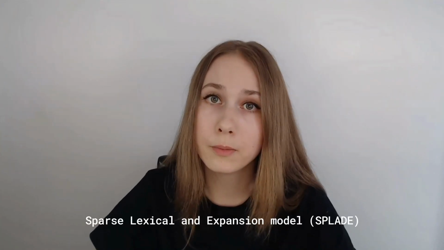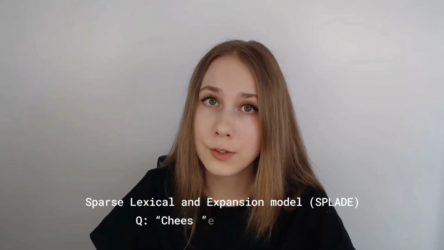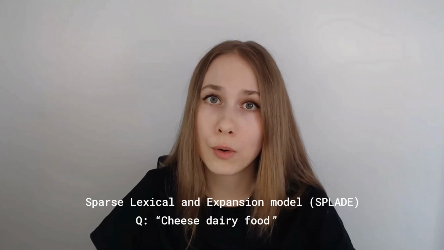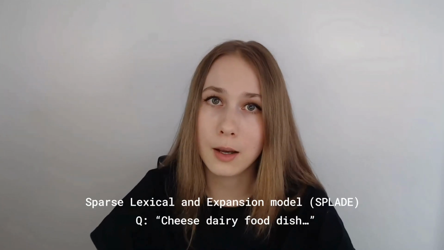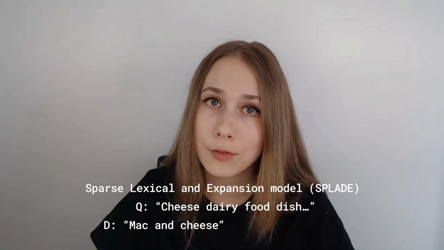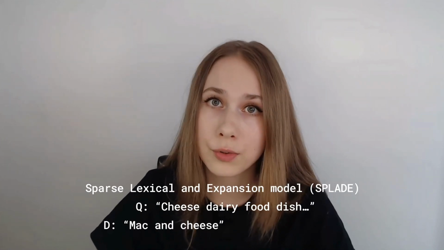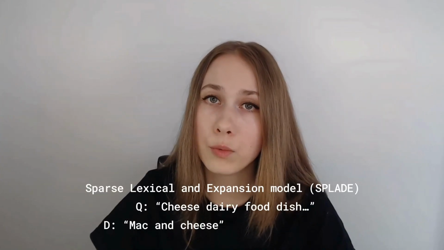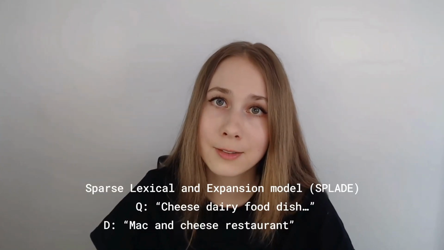For example, encoding the query cheese, it will expand it with words like dairy, food, or dish, along with many others. And the sparse representation of a mac and cheese description, which we will encode and store for future retrieval, will be extended with words like restaurant and brand.